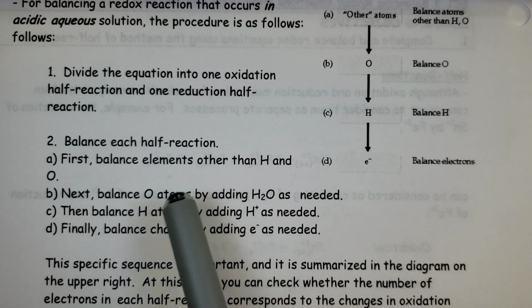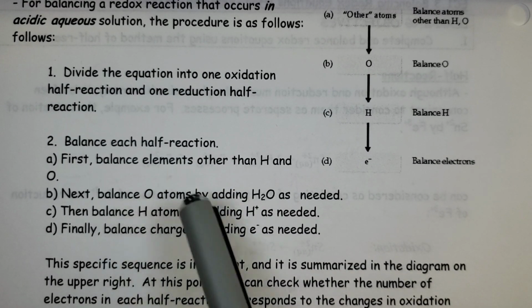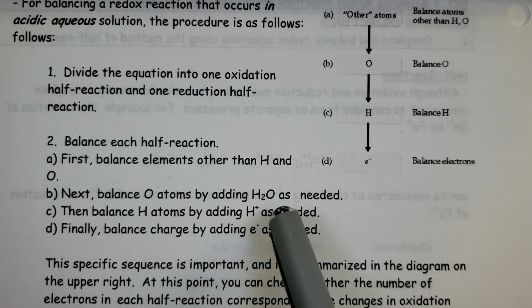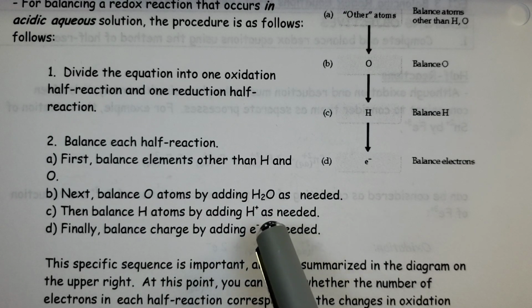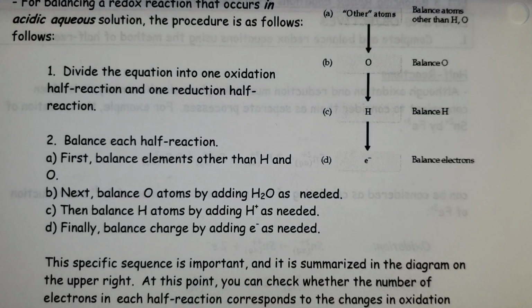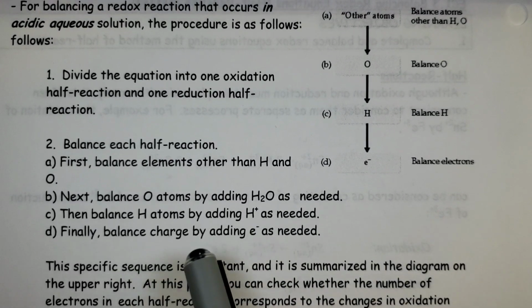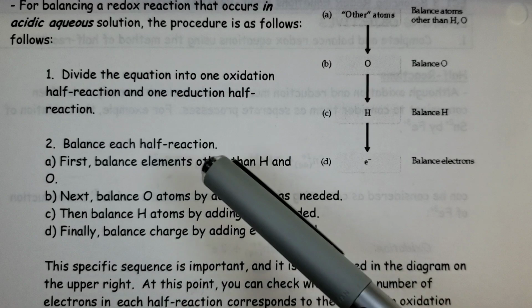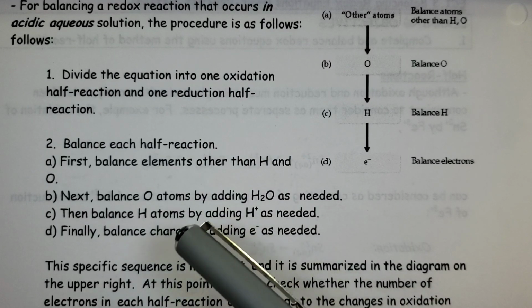Balance each half reaction. First balance anything that isn't H or O, and then balance the O's by adding H2O as needed, then balance the H's by adding H+ as needed. Finally, balance charges by adding electrons to either side. So those are the key steps right there, actually, the initial parts.